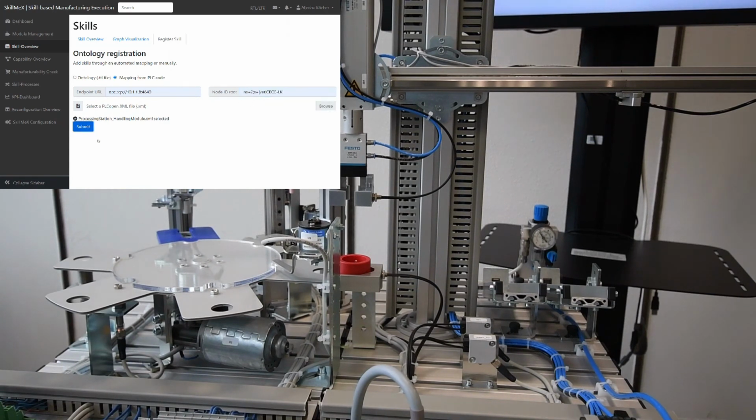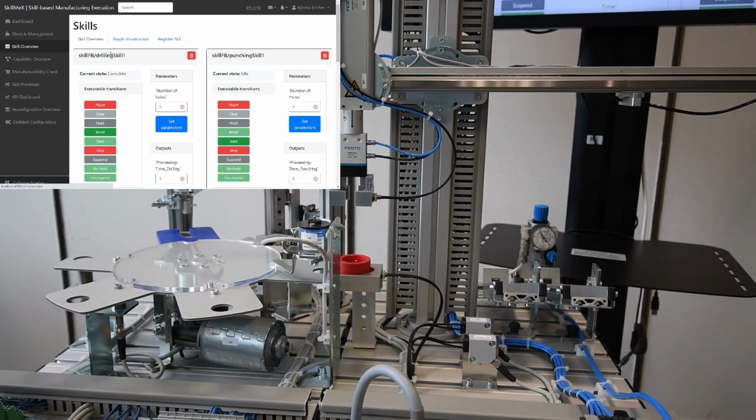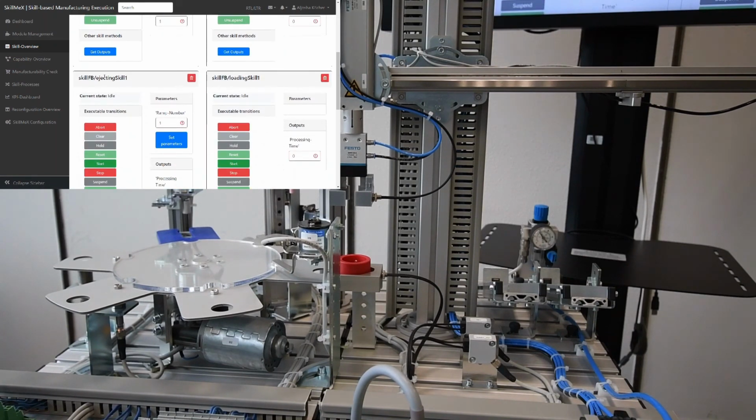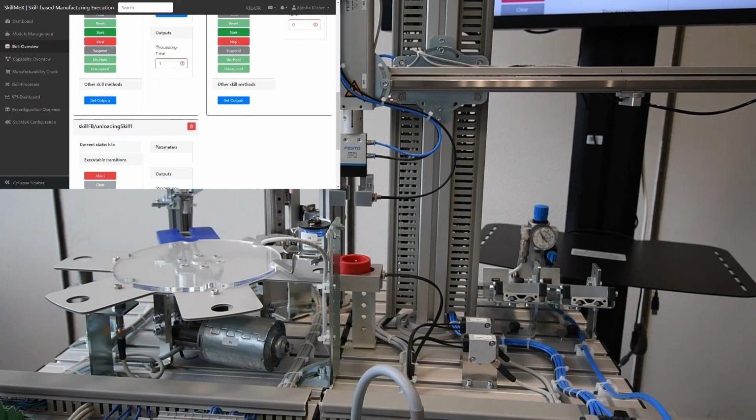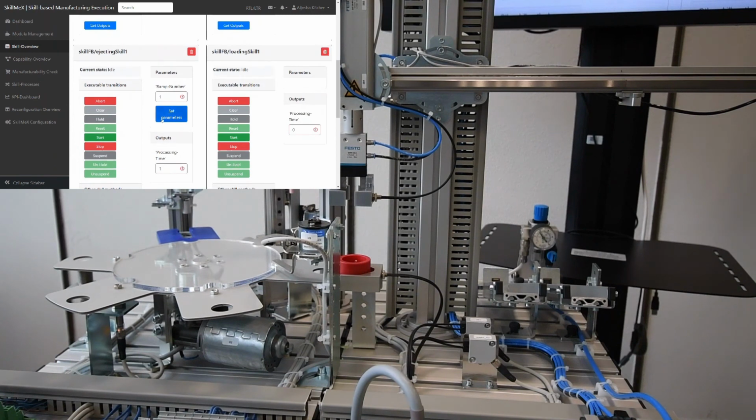And as soon as I submit, the mapping gets executed and new skills are added and their initial state gets picked up. You can now see that there are 3 additional skills. There is an ejecting skill to put parts on one of these 2 slides. There's a loading skill to bring new parts to the drilling station, and an unloading skill to remove parts from the station. And I'm now just going to use the ejecting skill.